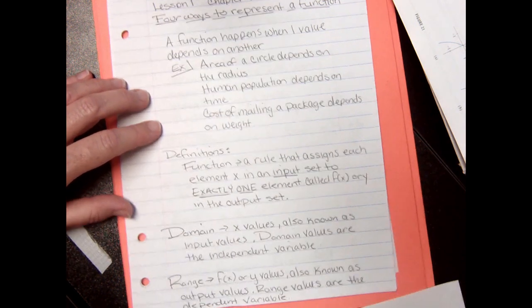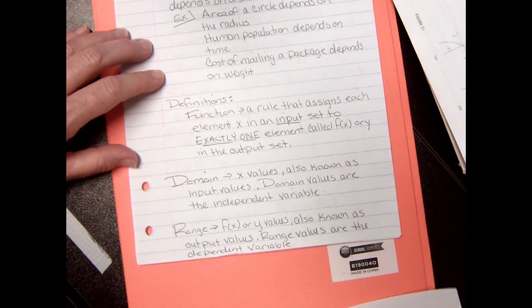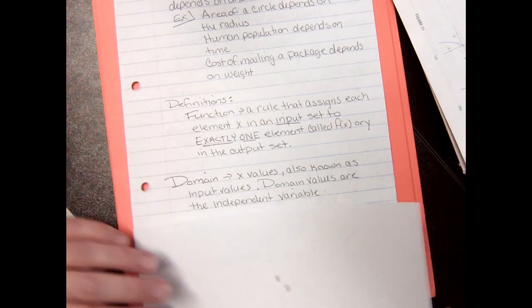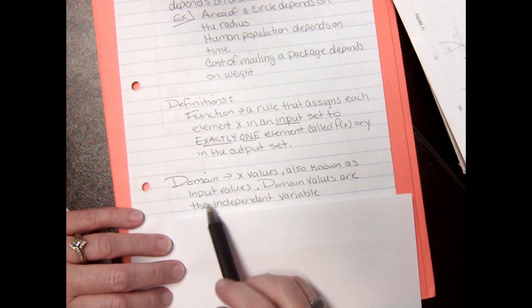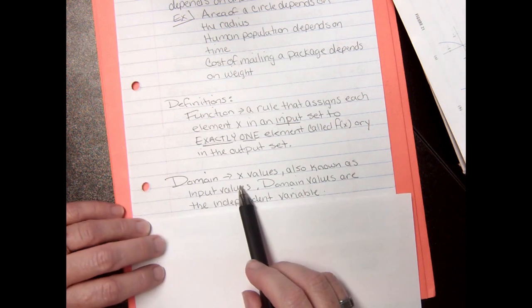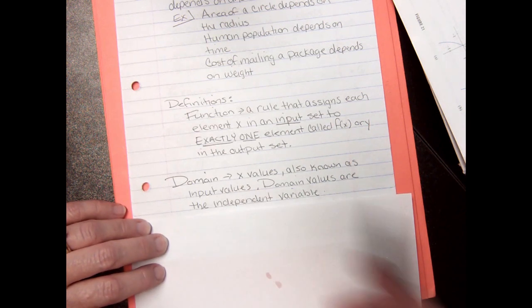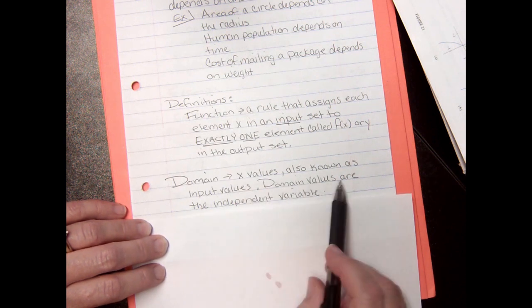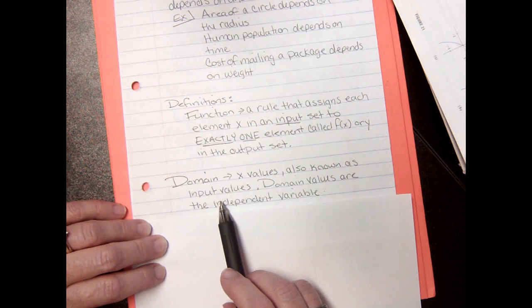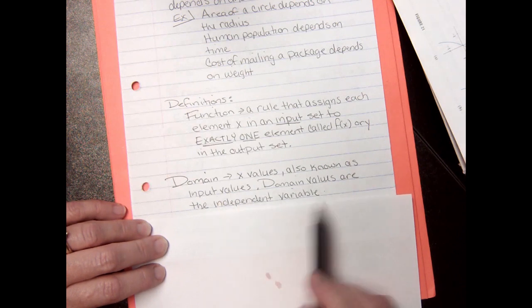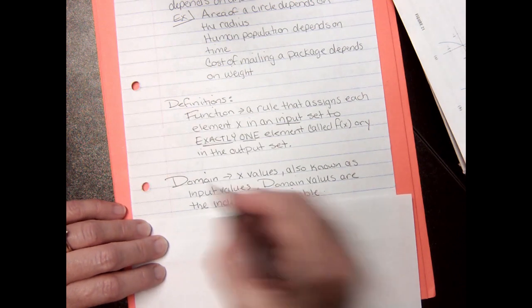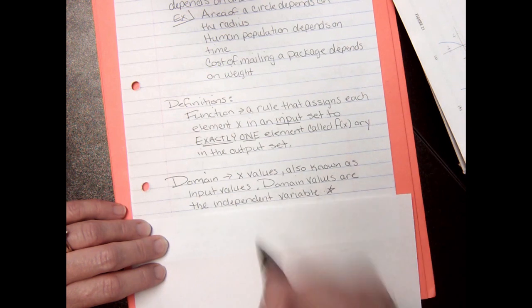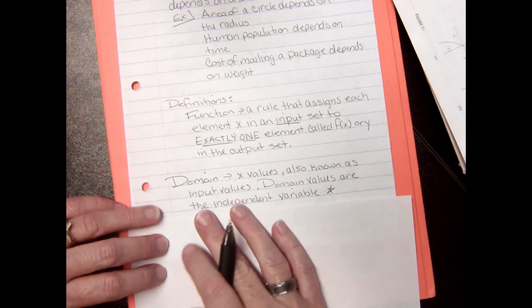So let's take a look at domain and range. We're going to be talking a lot about domain and range in this section. A domain, those are generally your X values. They don't have to be called X, they can be called any variable you want. But generally, they're your X values. They're also known as your input values. Domain values are the independent variables, so they're the control. They're the ones that control everything.